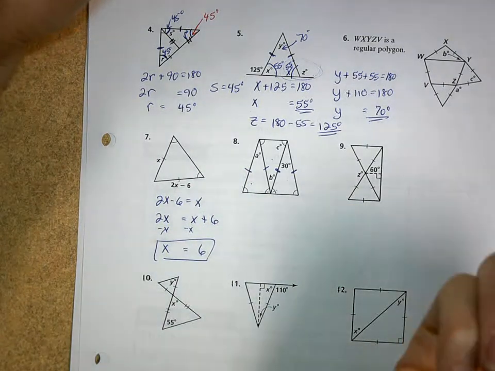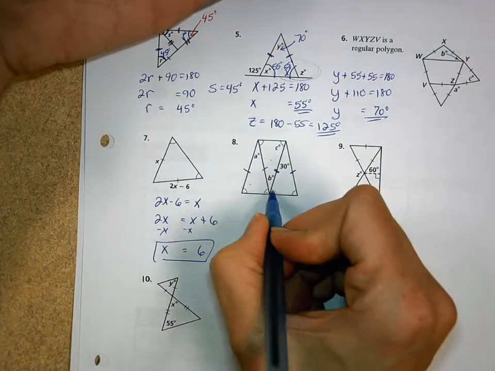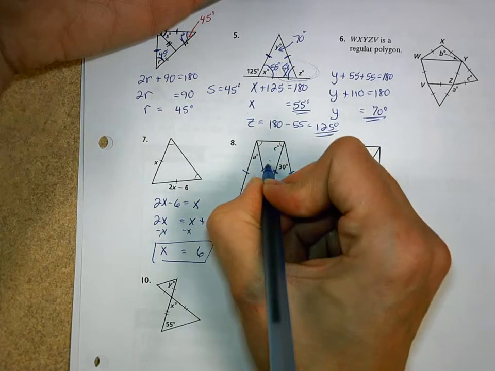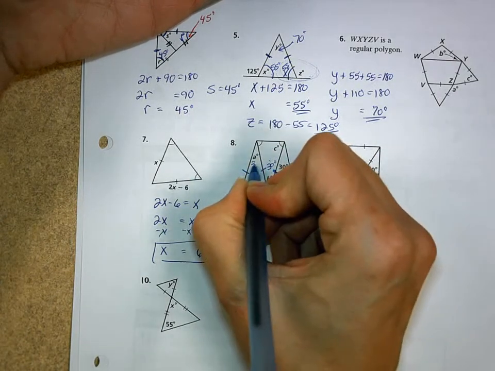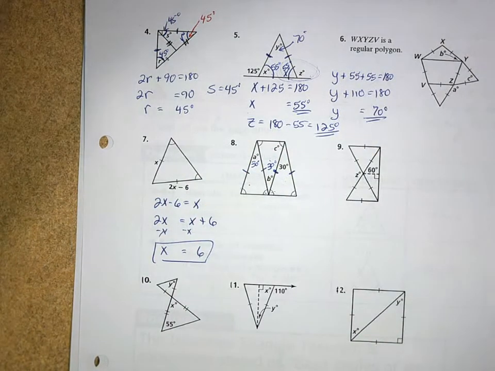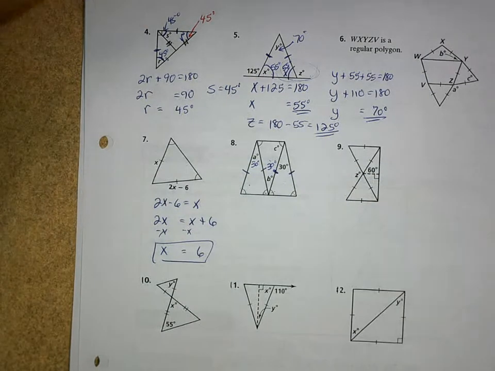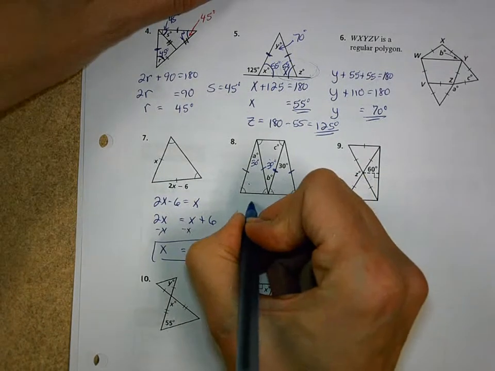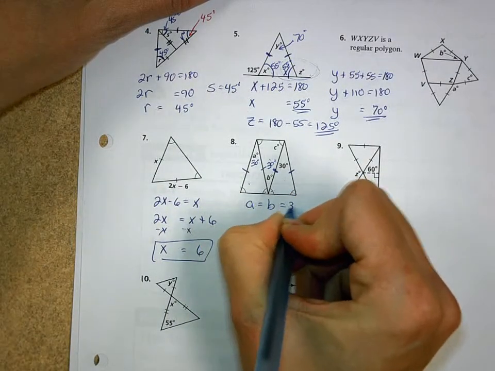All right, so let's go ahead and use that fact. If these 2 are the same as these 2, what do I know about B? It's 30. What do I know about A? It's 30. Why? Because I've used up 2 of the same angles for each triangle, so I have the same amount left over. So A and B are both 30 degrees.